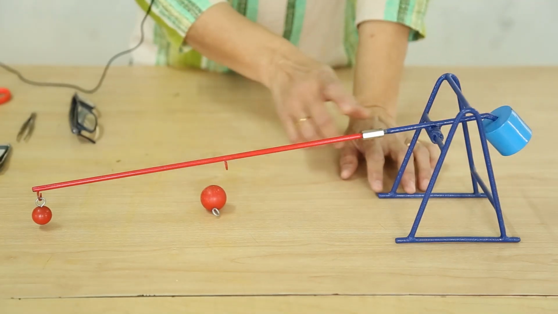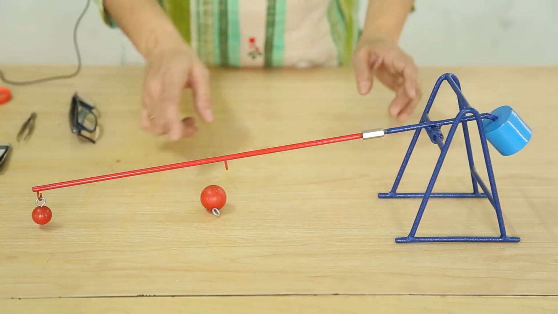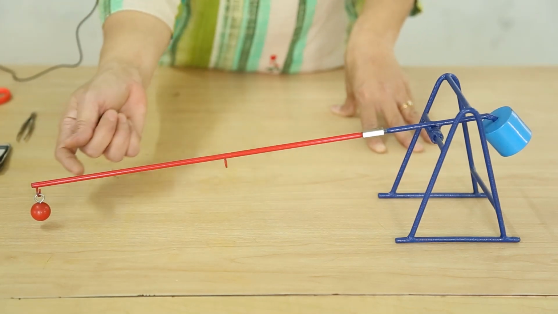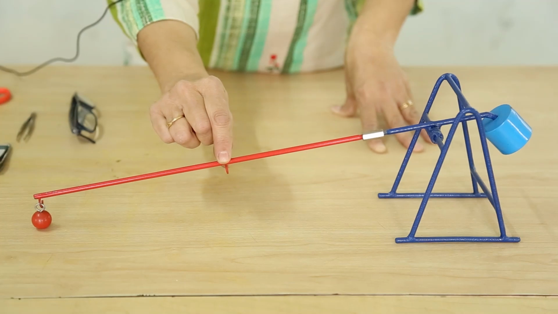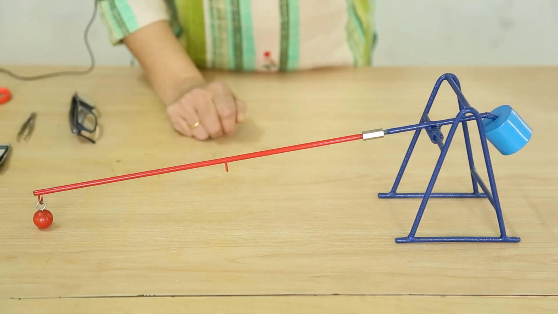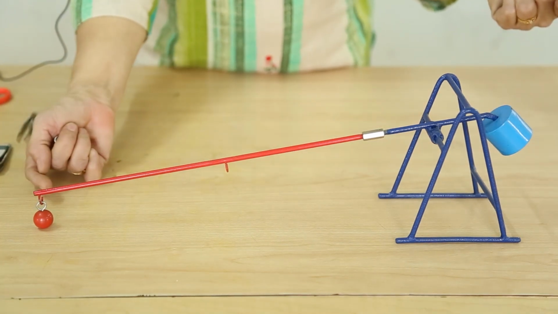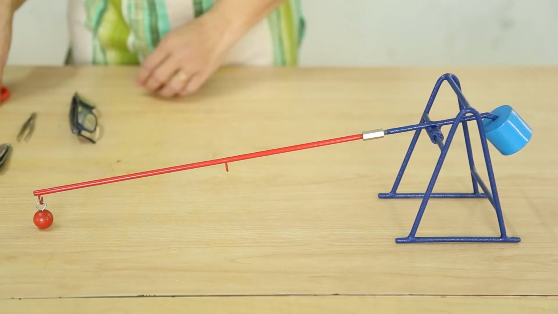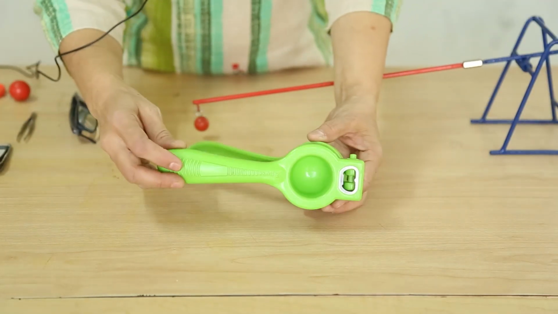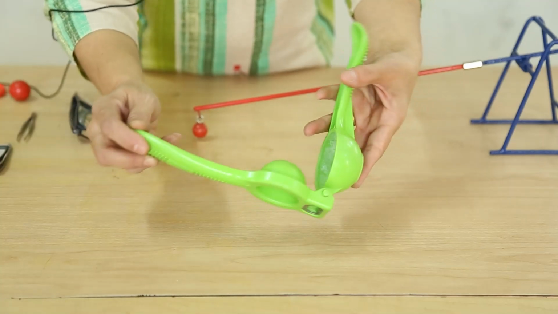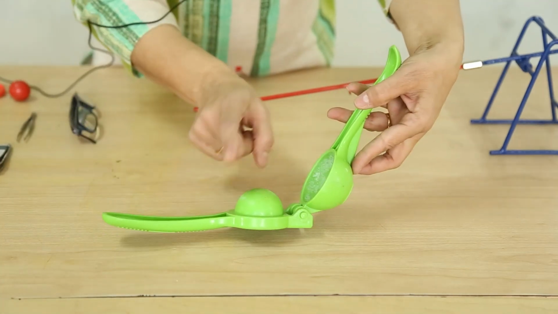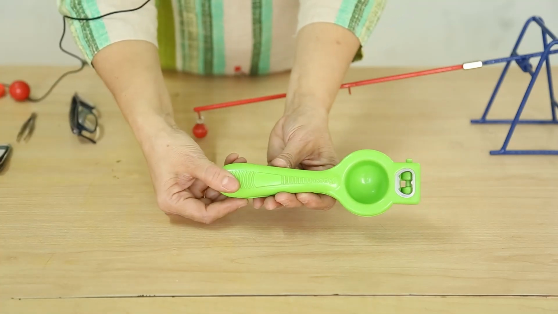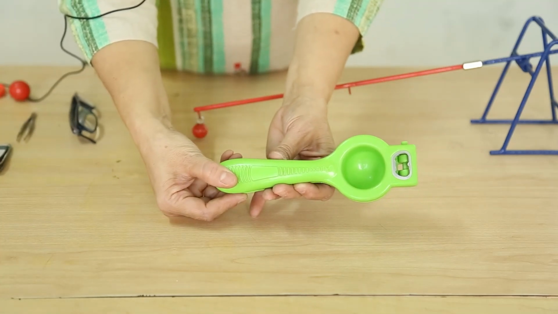The second type of lever is the second class lever, where the load is at the center, the fulcrum at one corner and the effort is at the other end. We will see some examples. Here we can see this is the lemon squeezer. This is the fulcrum. Here the load is kept and effort is at this end. So, this is a second order lever.